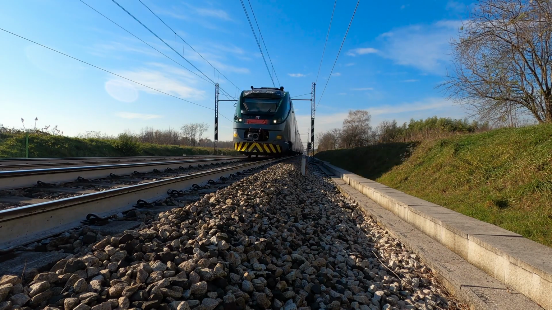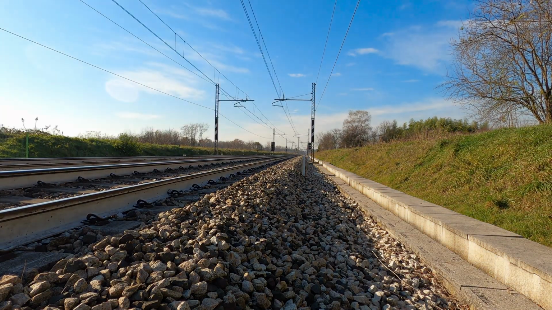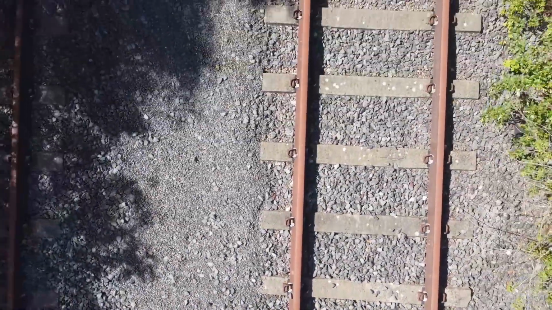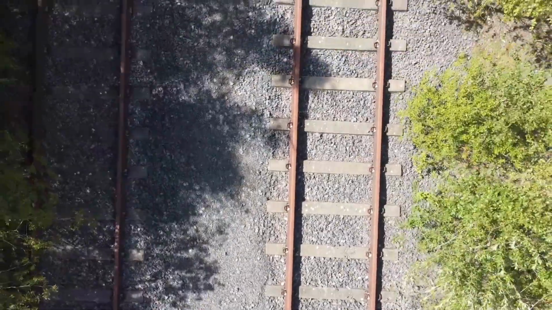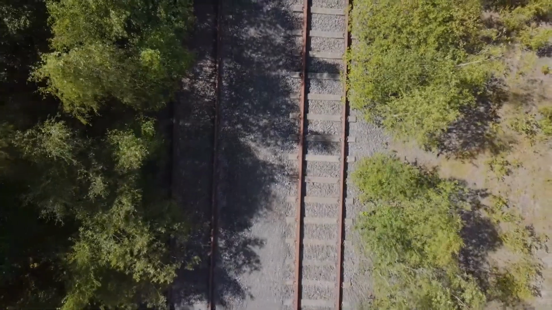Before we delve into rail defects, let's have a quick look at what rails are made of. Rails are typically made of steel and come in various profiles. They provide a smooth surface for train wheels to run on. However, rails can experience failures due to a variety of factors. Now let's discuss some common types of rail failures.